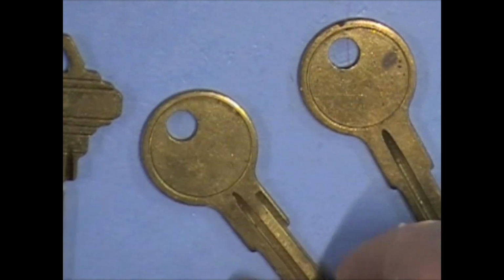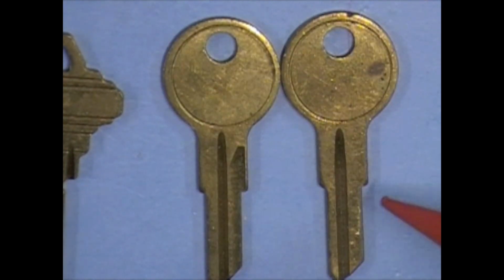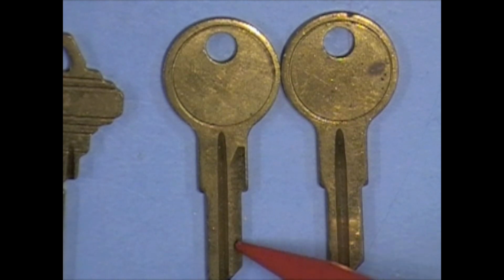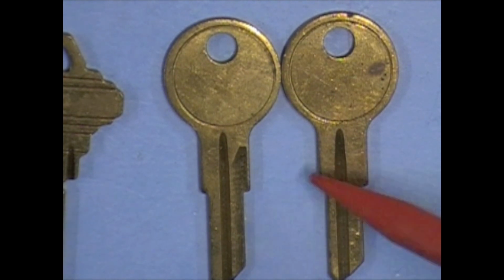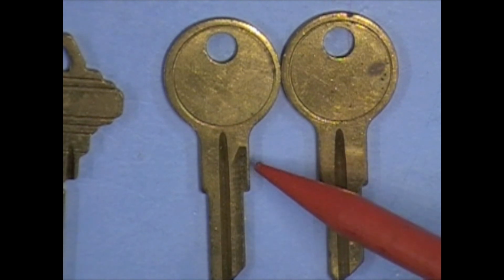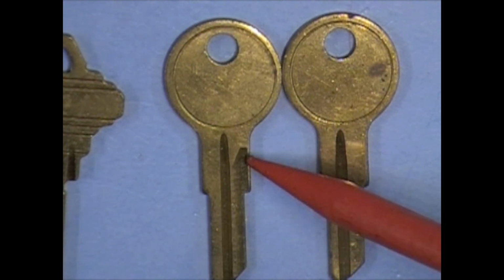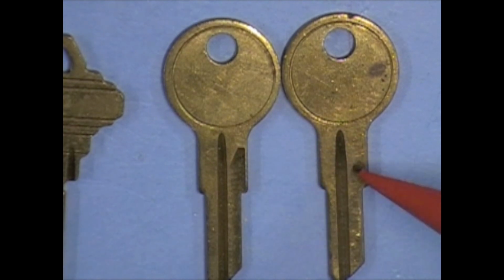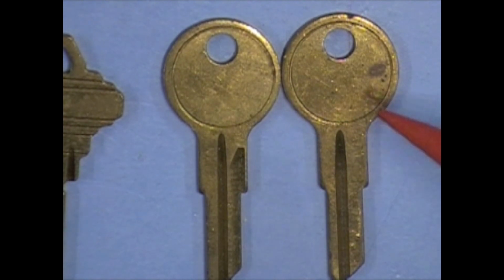If we turn them over, you have a difference here that you don't see on this one. Again, this groove is basically the same groove. It's a half round groove. But there's additional milling right in here that you do not have on this.